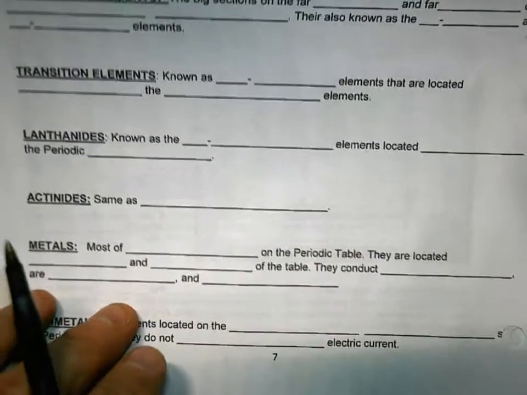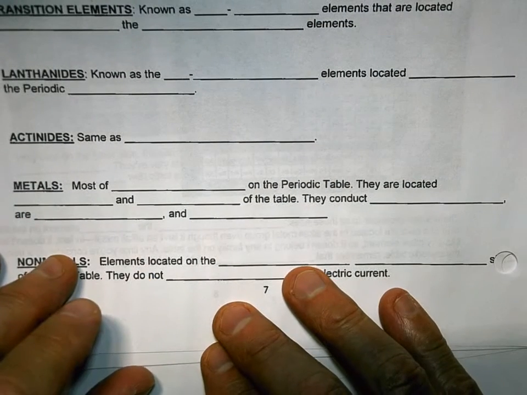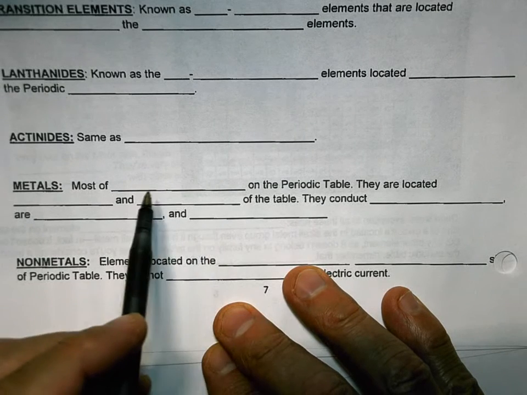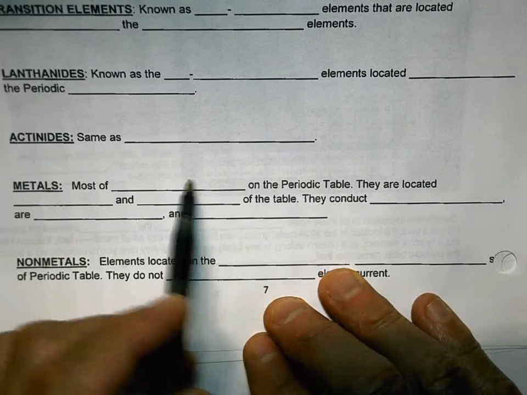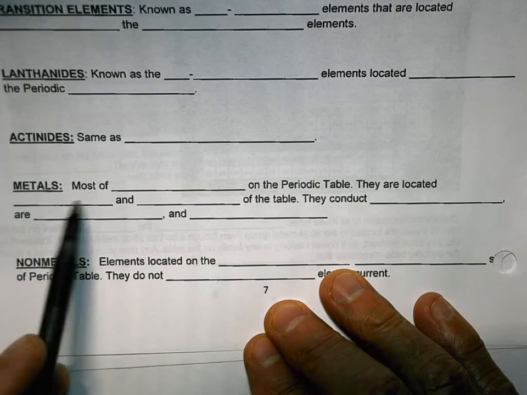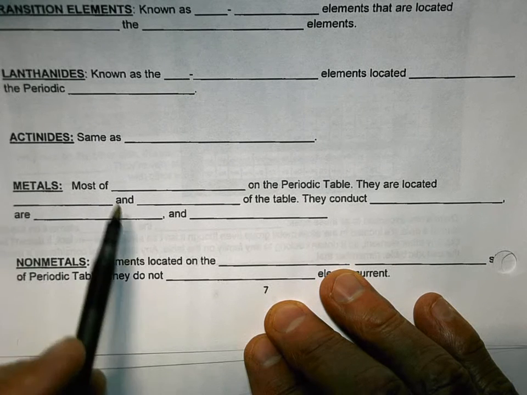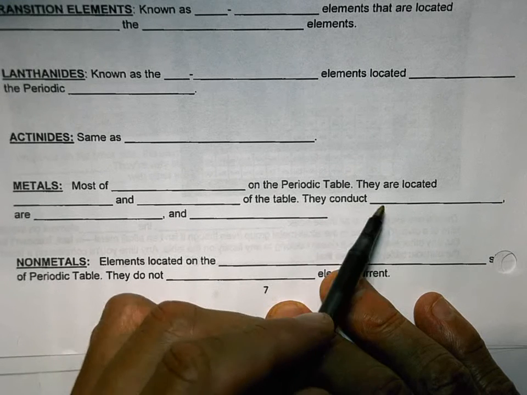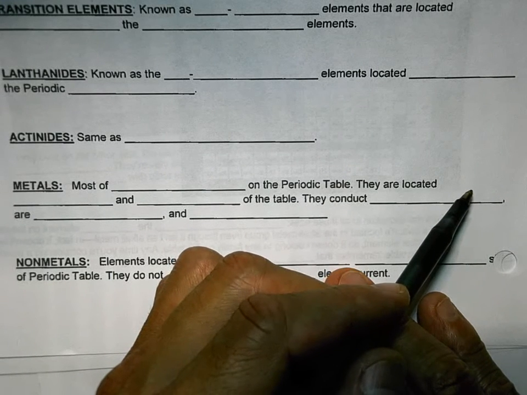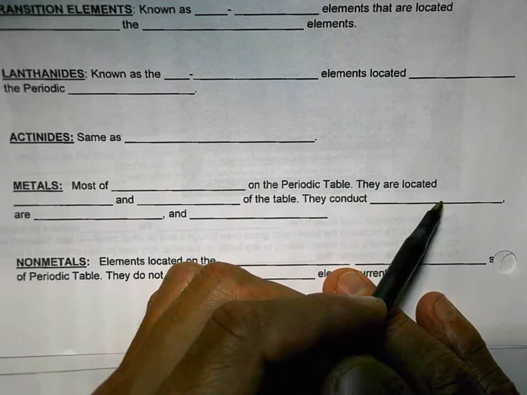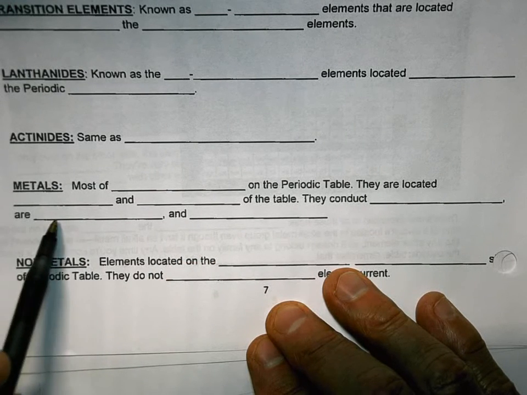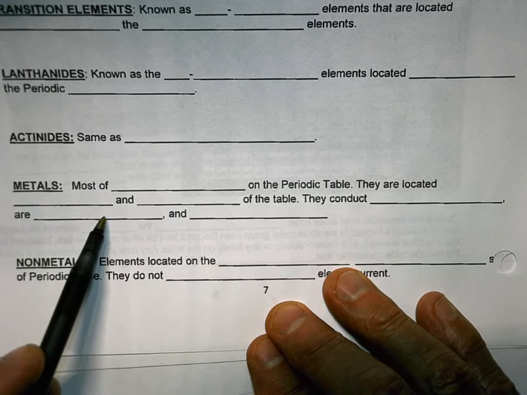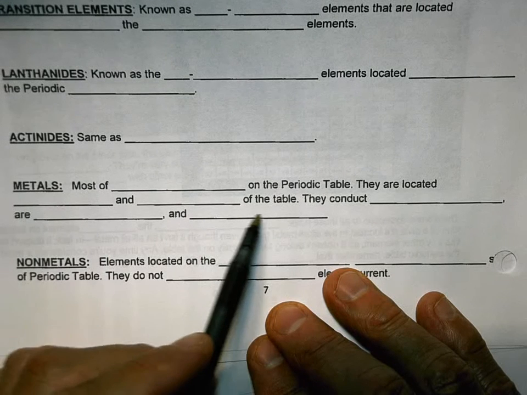Okay, metals. Metals are most of the elements on the periodic table. So write in elements, most of the elements on the periodic table. They are located left and center of the table. They conduct electricity, are ductile, D-U-C-T-I-L-E, and malleable.